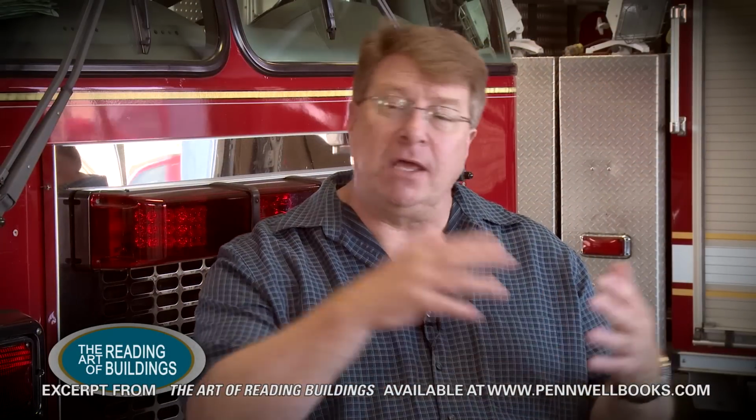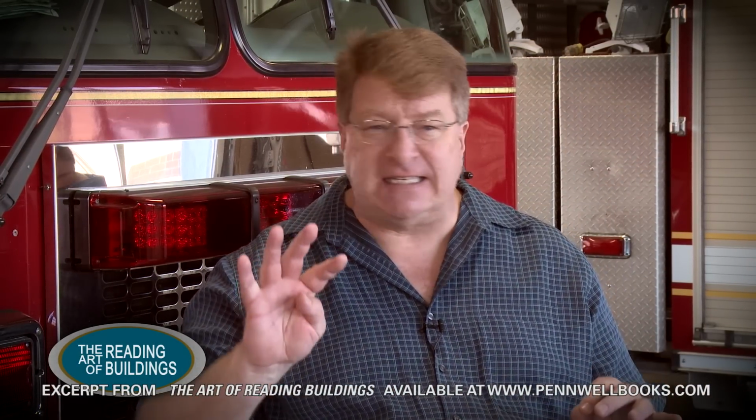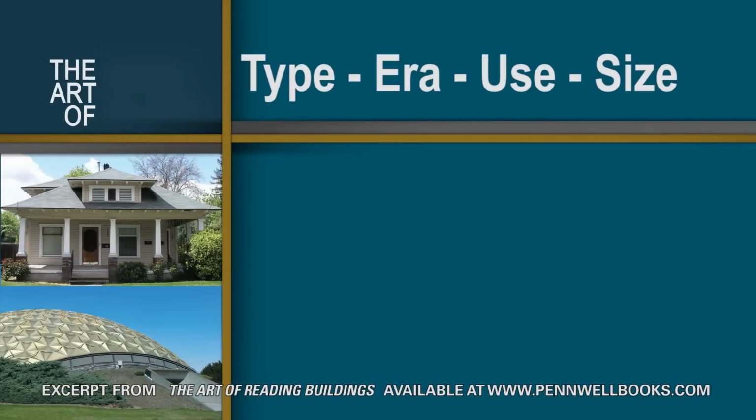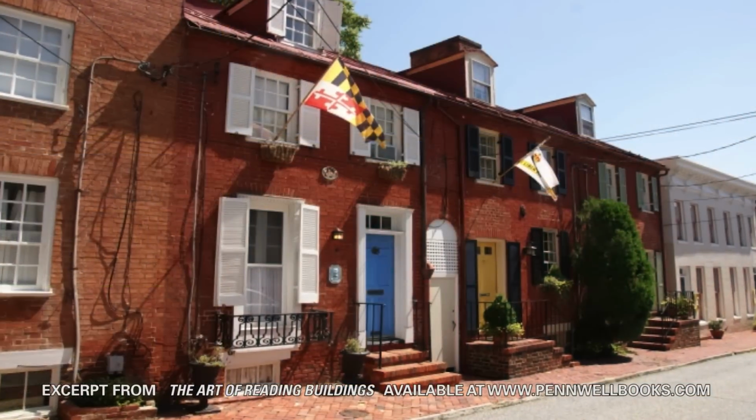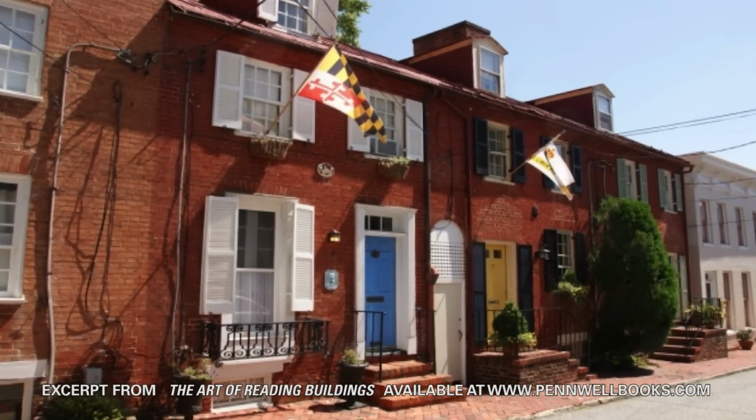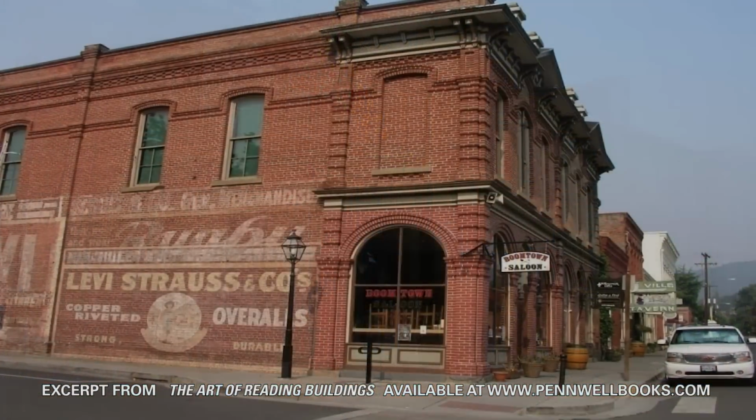Now we know, looking back at the history of North America, that there's pretty much 4 distinct differences in the way buildings were built. The first, for lack of a better term, was the historical buildings. These are any buildings that are still standing today that were built before World War I. So that's like our first era classification.